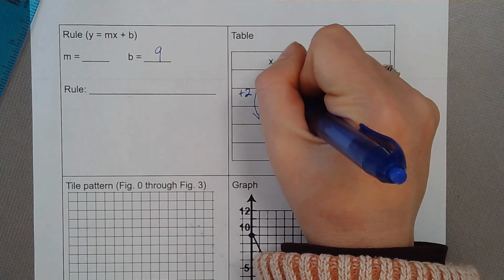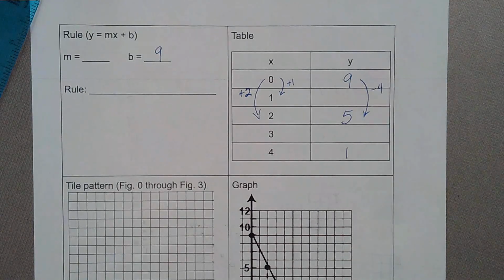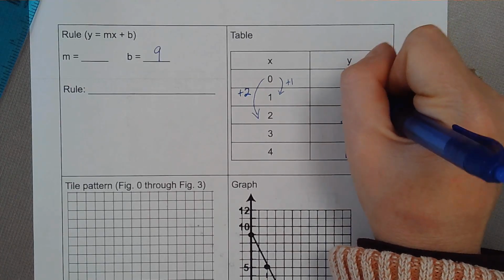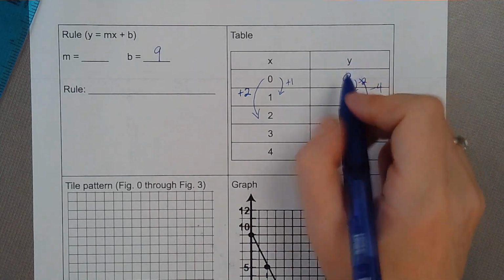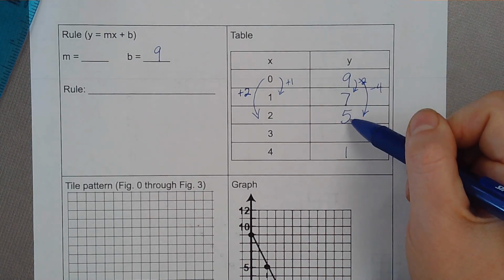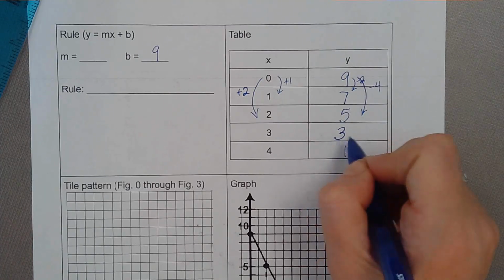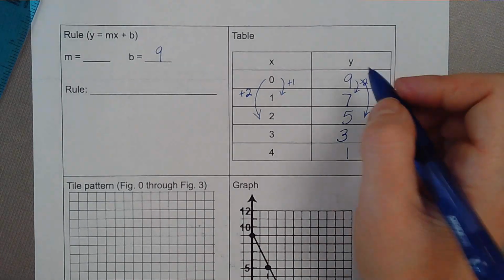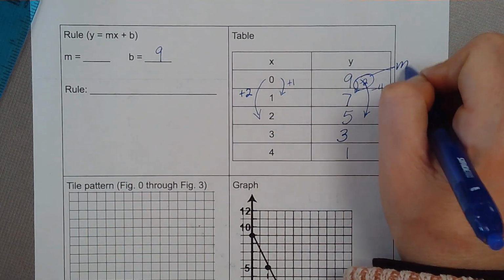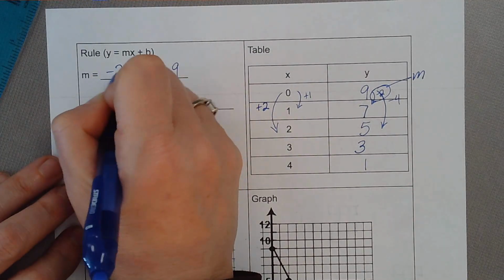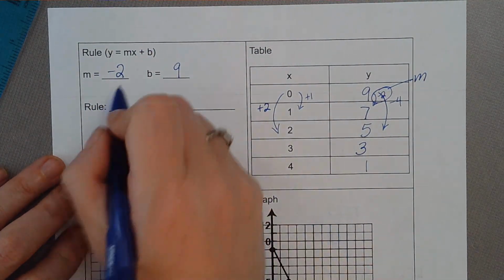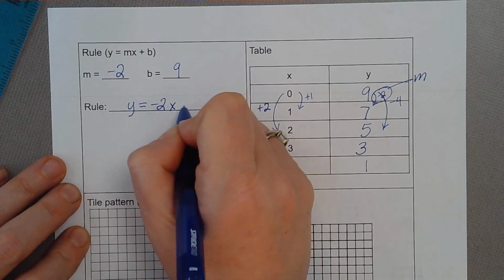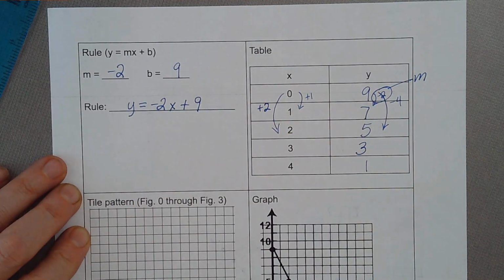So what happens if I only want to skip 1 figure? Well, that's half of that, so if I'm subtracting 4 tiles here, I've got to subtract 2 tiles. 9 minus 2 is 7, minus 2 is 5, 5 minus 2 is 3, 3 minus 2 is 1. All right, that definitely works. So then, what was our growth, our m value? Here's our m. Our growth is subtracting 2, so negative 2. What is the rule? Well, y equals m, which is negative 2, x plus b, which is a positive 9, so plus 9.